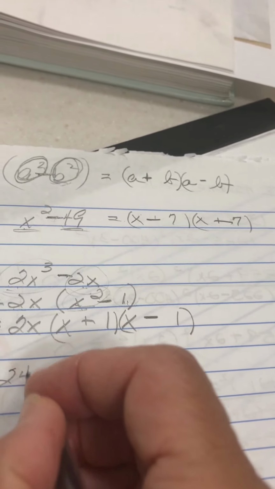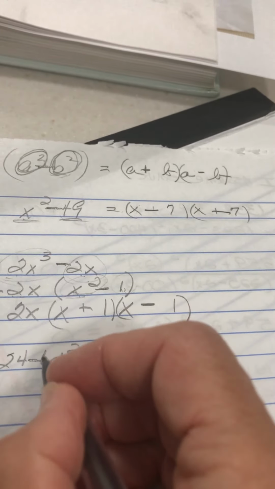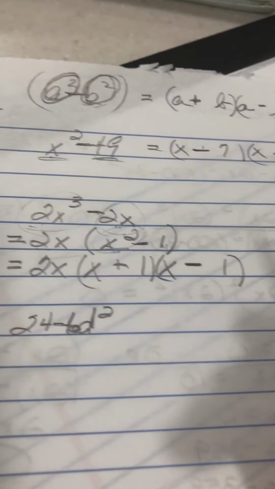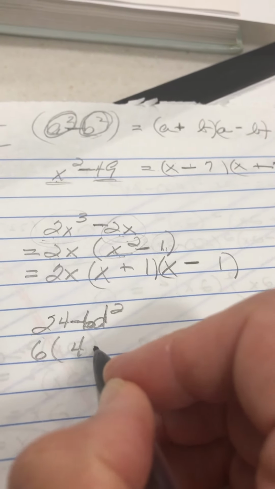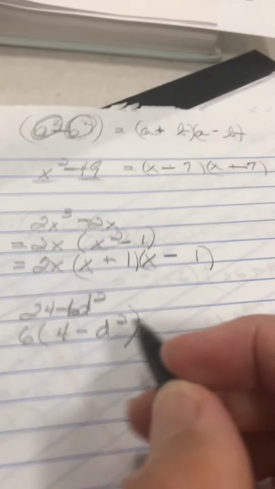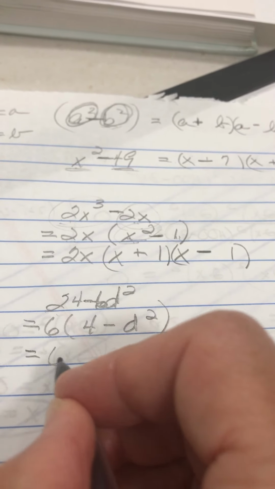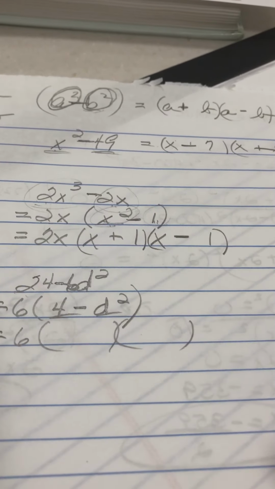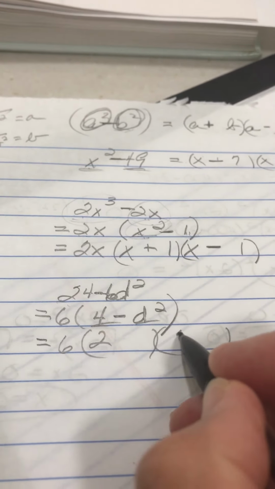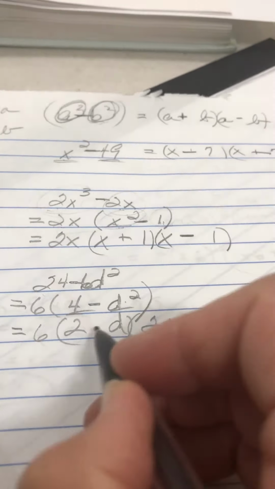Here's another one like that. 64 minus 60 squared. So first, you always check for a greatest common factor in which there is one of 6. So my greatest common factor is 6. Then I factor this as a difference of two perfect squares. Again, the two binomials. Square root of 4 is 2. Square root of d squared is d. And one's plus and one's minus. So that's a general idea.